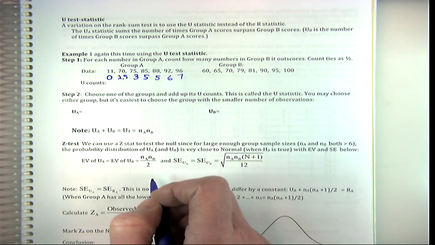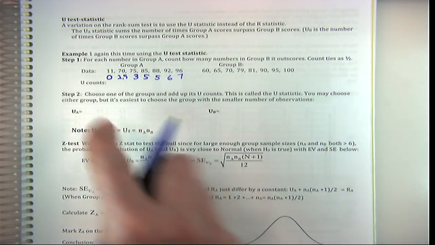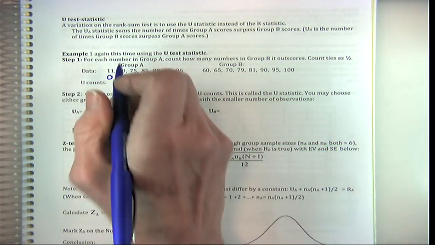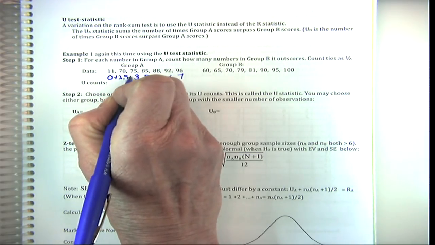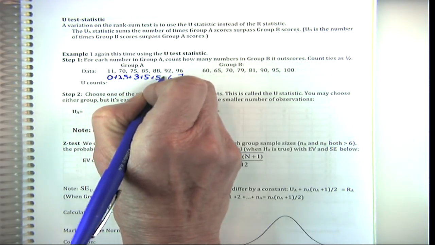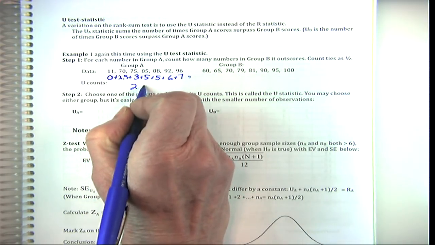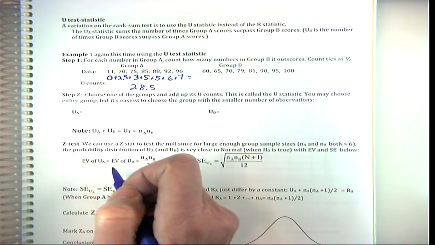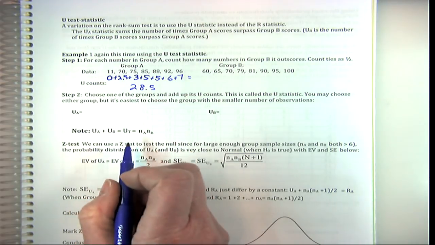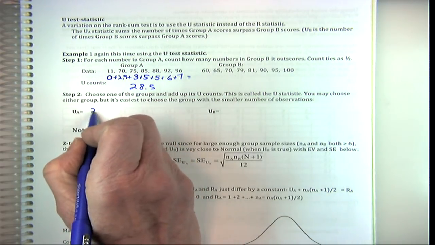All right, so now what we do is we choose one of the groups and add up its U counts. And I add all those up, and I got 28.5. All right? So that is the U count here.